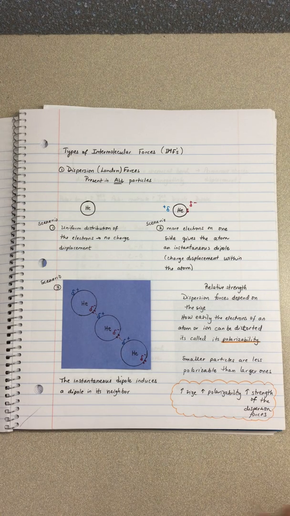So if you have only dispersion, that's the only IMF that you have between the particles, you can actually look at the size to determine how strong your dispersion forces are. The bigger the substance is, the stronger the dispersion forces.